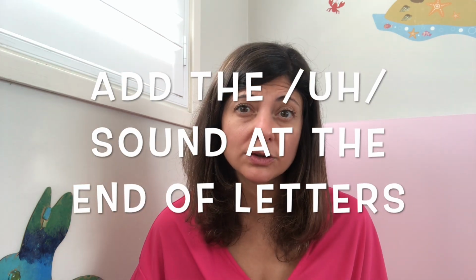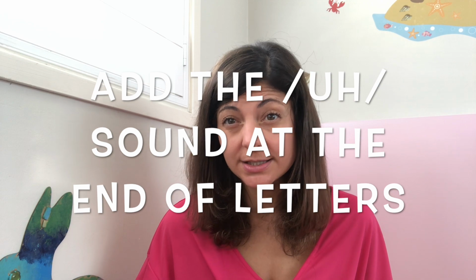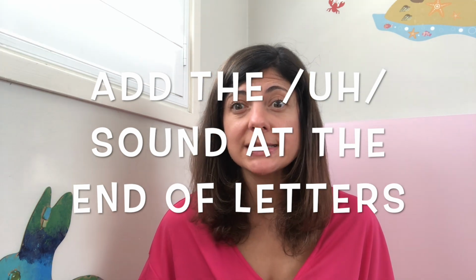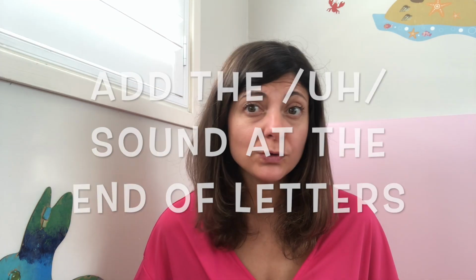The second extremely common mistake is to add the "uh" sound at the end of letters when we're actually teaching letter sounds. So instead of teaching the "mmm" sound for the letter M, we teach "muh", or the "ruh" sound for the letter R instead of "rrr". Okay, if you're teaching sounds to your kid this way, please stop that habit as soon as possible. It is actually probably not your fault, that's the way you were told letter sounds yourself, but it is wrong.